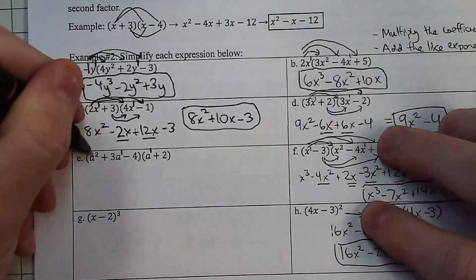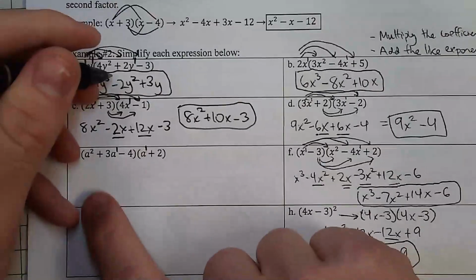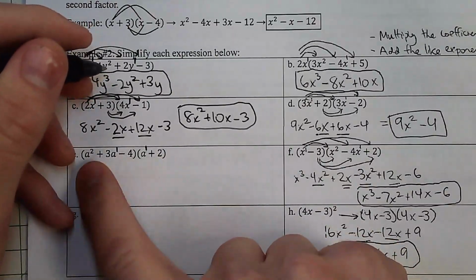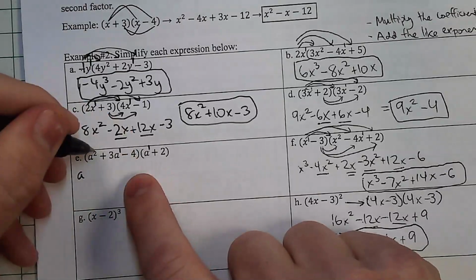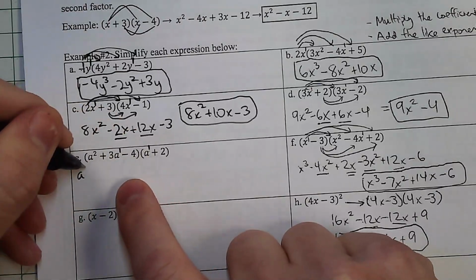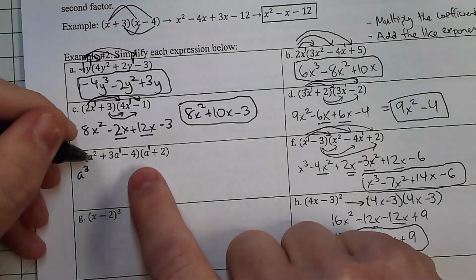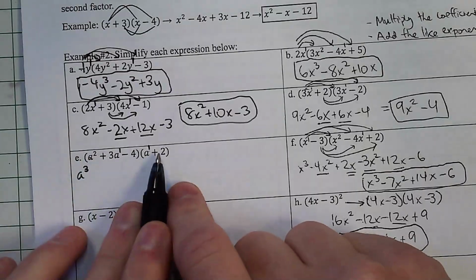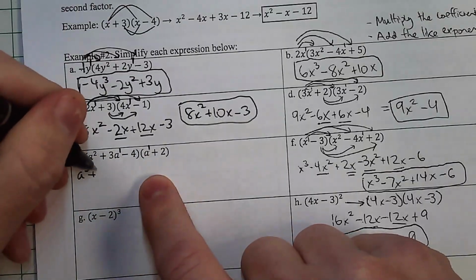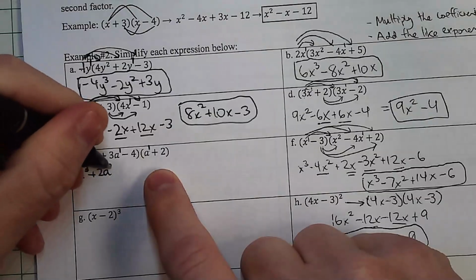All right, I'm going to distribute. What's a squared times a? So I'm going to multiply this by each of these. Do y'all know what a squared times a is? When I multiply, what do I do with the exponents? Add them. So it'd be a cubed. So I multiplied a squared by a, now I'm going to do it by 2. What's a squared times 2? 2a squared, okay.